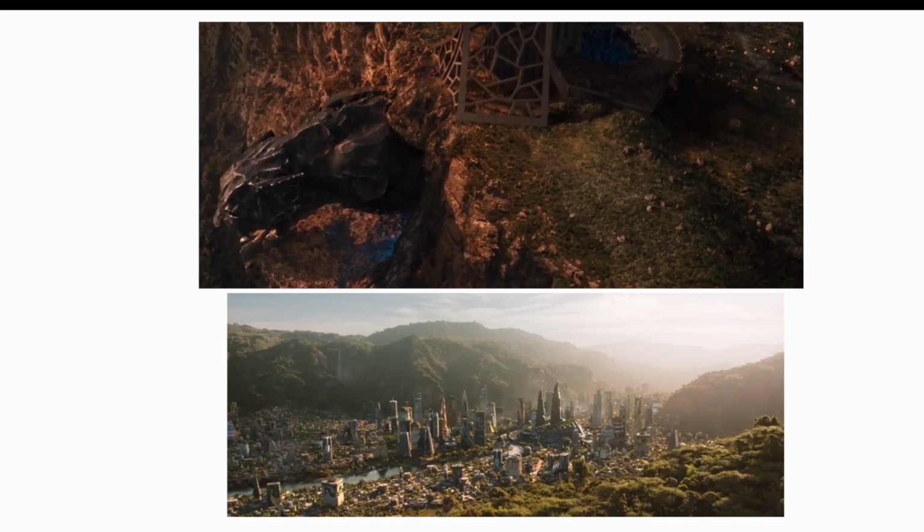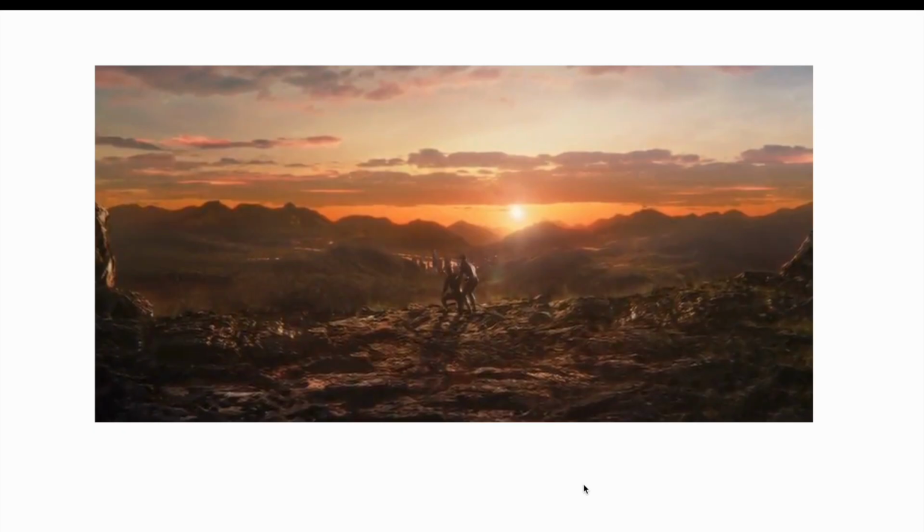You can see in the first picture, the time of day is usually at sunset, and in the second picture it's at sunrise, when the sun's at its brightest. And you can see the first one's more warm as well, and that connects to their conversation being really close and deep. The difference symbolizes the change that has happened and the end of Killmonger's rule. In this scene, I want to talk about the use of the long shot.